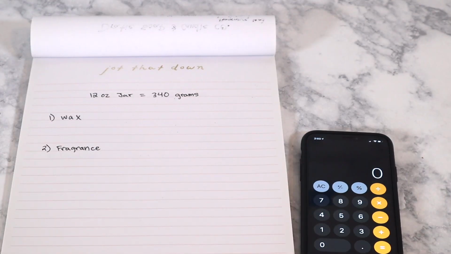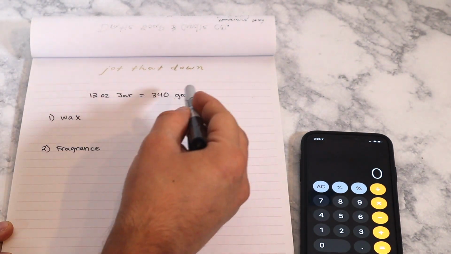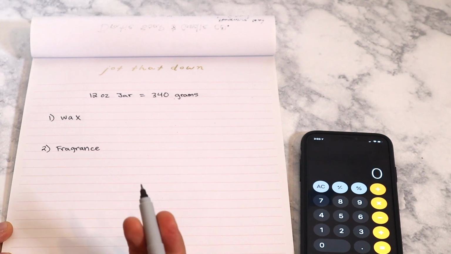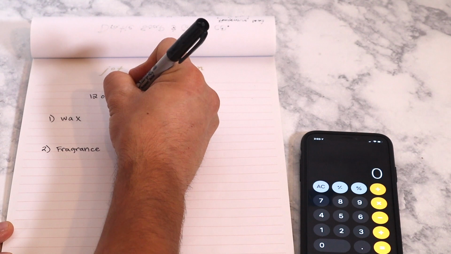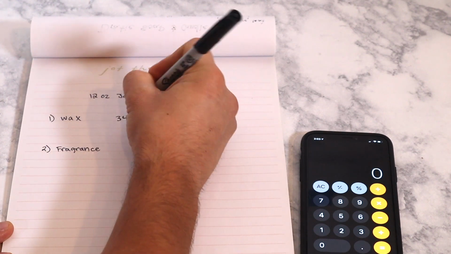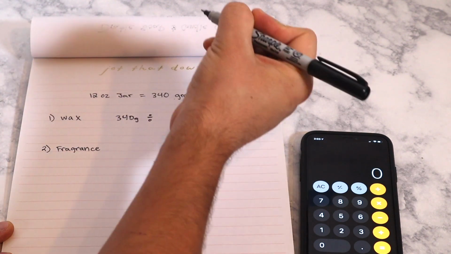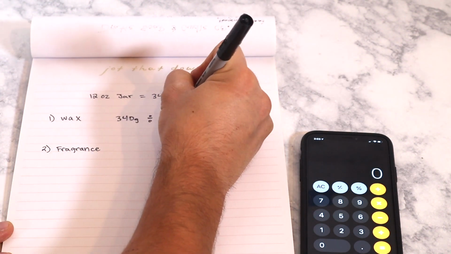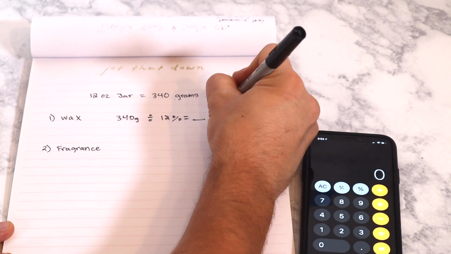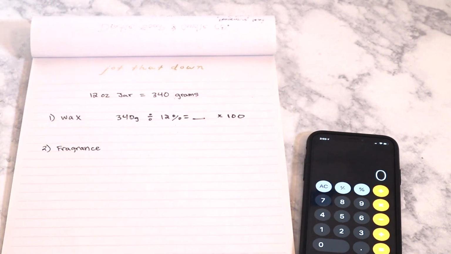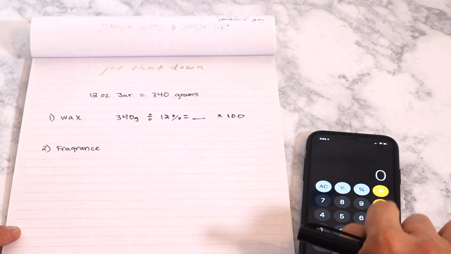So here in example 2, we're going to be determining a 12-ounce jar. Now 12 ounces, don't forget to convert it to grams, is 340 grams. So the first thing we do is figure out the amount of wax that we need. So we take 340 grams, divided by, in this case we're doing 12% fragrance load again. And then we have to remember, once we get that answer, to times it by 100. Can you see that? Cool. So let's go ahead and do that.